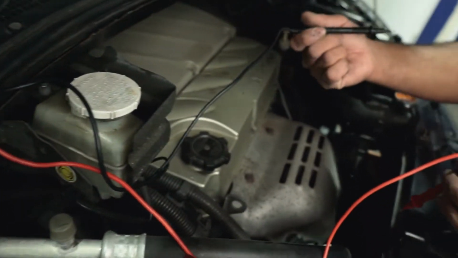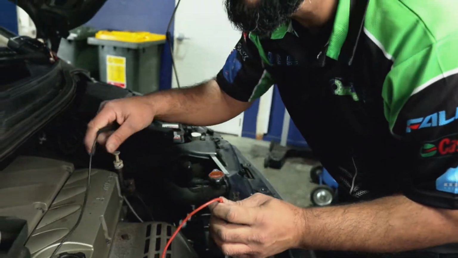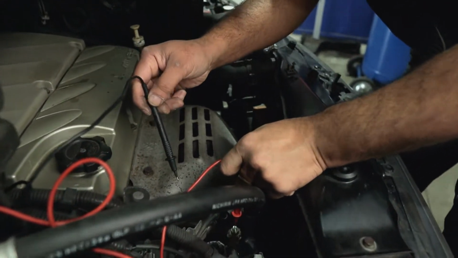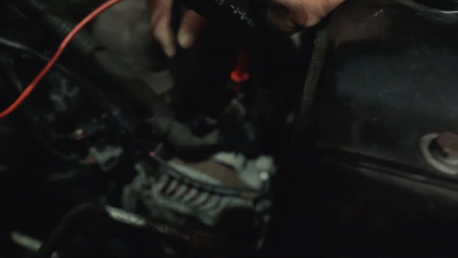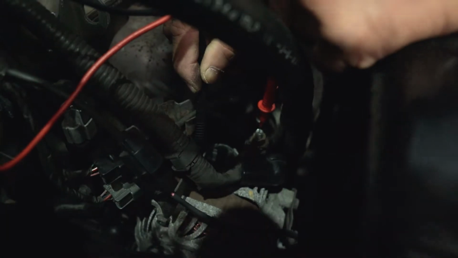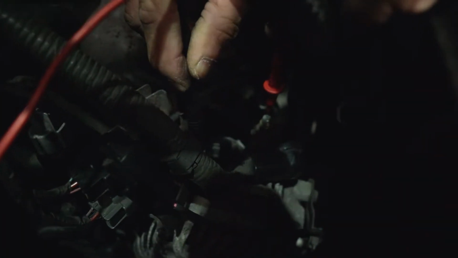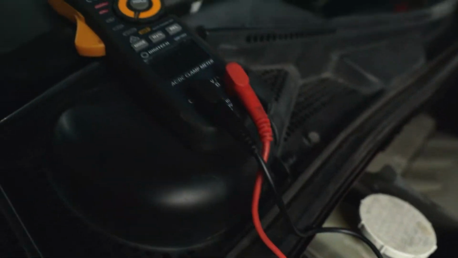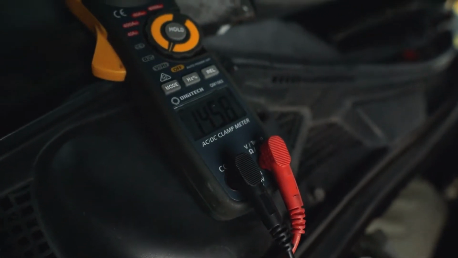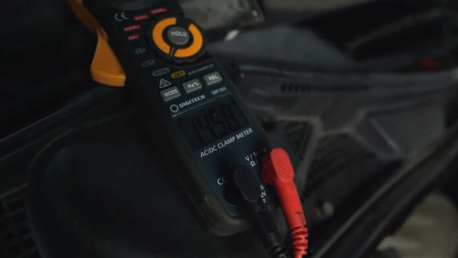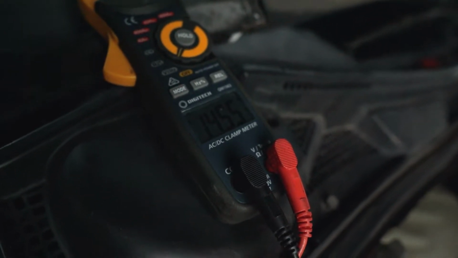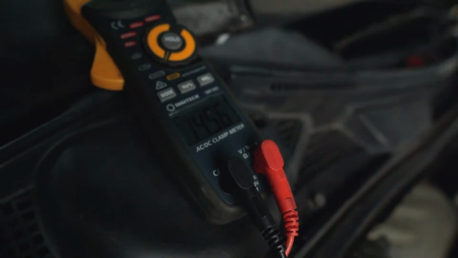So this one here, the way to test the voltage in the alternator, you've got the positive terminal right there, and you can ground it anywhere on the alternator's casing, like that. And if we bring you back to the voltmeter there on the top, you can see we've got 14.57 volts, which is an awesome charging alternator. That's how you test the alternator's voltage. So that one is functioning really well.